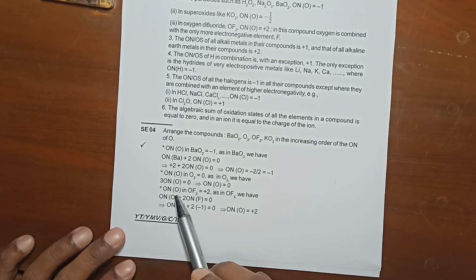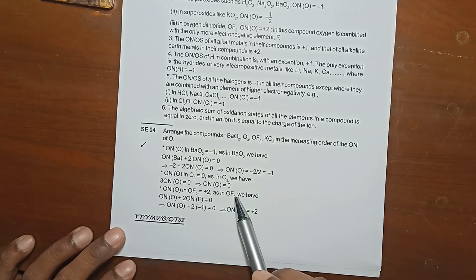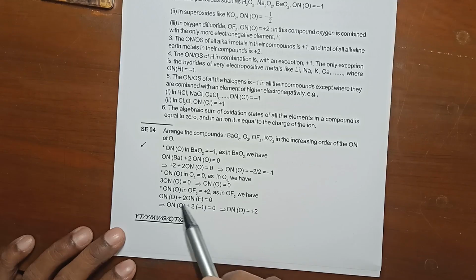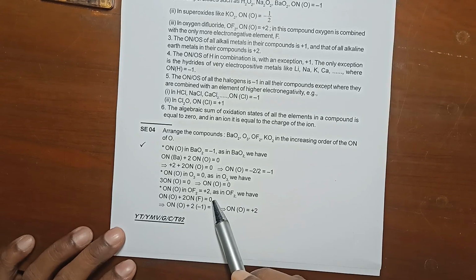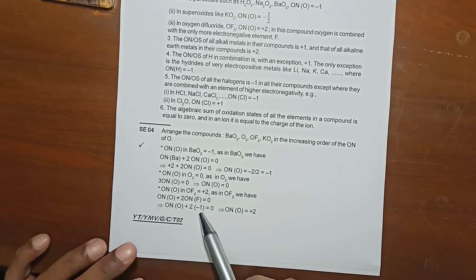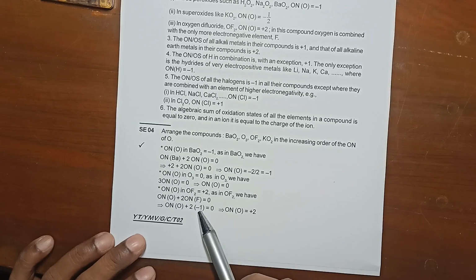Come here, the oxidation number of oxygen in oxygen difluoride is +2. Why? Now in OF2, the oxidation number of oxygen plus 2 times the oxidation number of fluorine equals 0. The oxidation number of fluorine is what? -1, you know, actually fluoride, -1. So the oxidation number of oxygen plus 2 times -1 equals 0, so the oxidation number of oxygen equals +2.